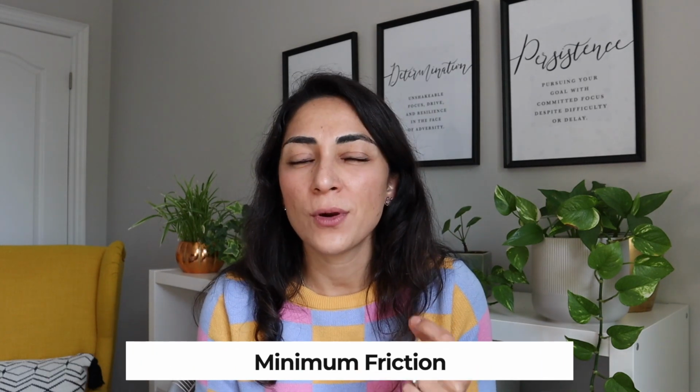Number one is very important: minimum friction. If something has hurdles to get into, if login is problematic, if I can't access the document or the tool very easily, I simply will not use it. And I think it's very common behavior among most people these days because there's too many things to do and too little time. So minimum friction, super important.